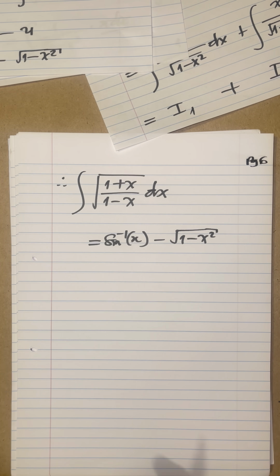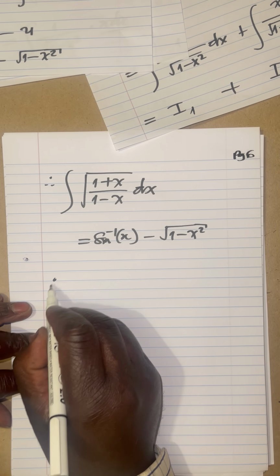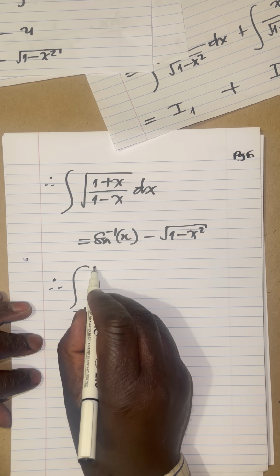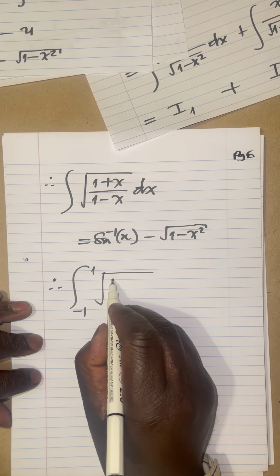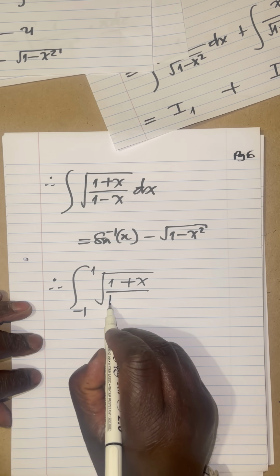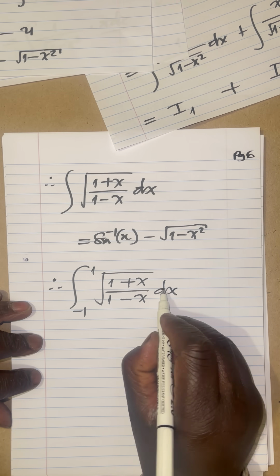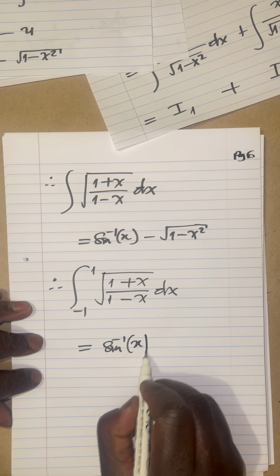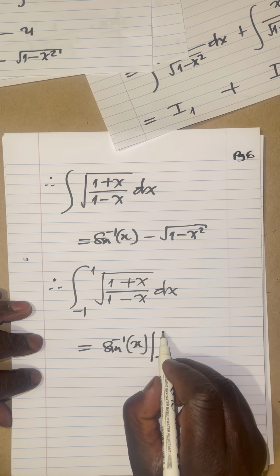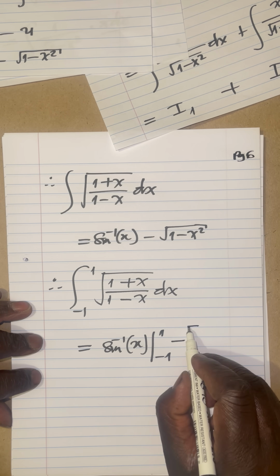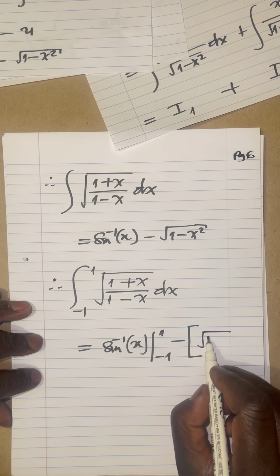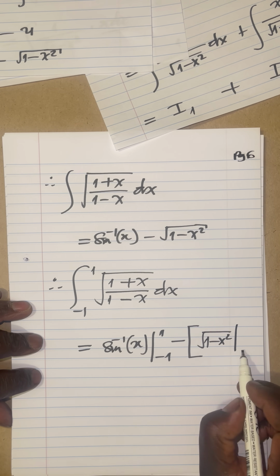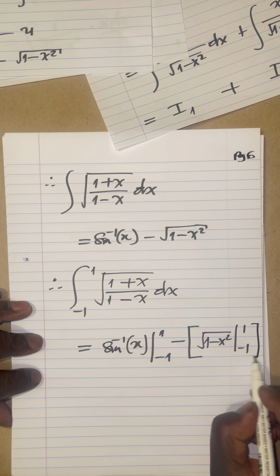Now we must consider our limits of integration. Limits of integration are from minus 1 to 1. So I'm going to say, therefore, the integral from minus 1 to 1 of the square root of 1 plus x all over 1 minus x dx will just be equal to this one here, sine inverse of x evaluated from minus 1 all the way to 1. And then I have minus, and I'm going to use brackets here now: square root of 1 minus x squared evaluated from minus 1 to 1, like that.